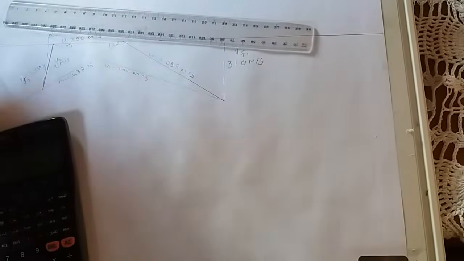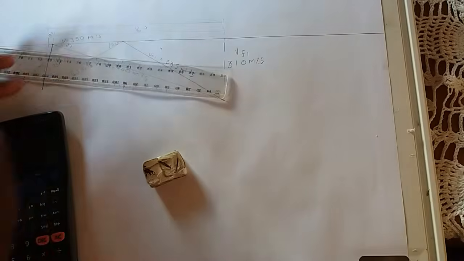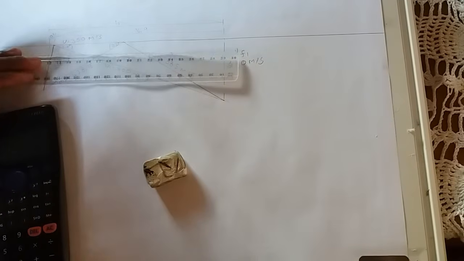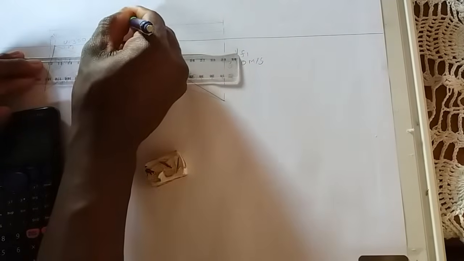Let me erase this. That will give us a total wheel velocity from here of 0.5 plus 16.9. We'll have 17.4. It's going to be 17.4 times 50. It's going to be 870.